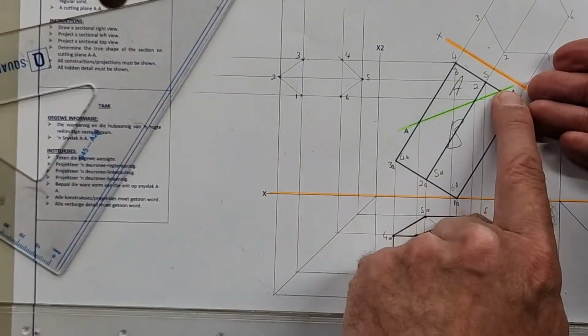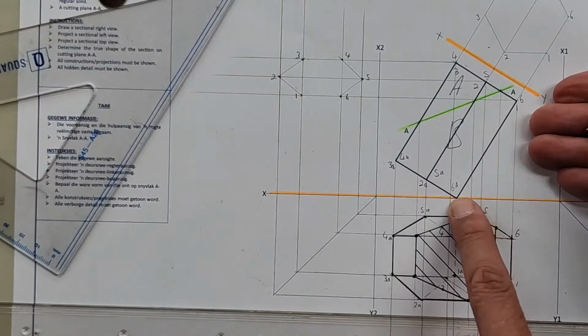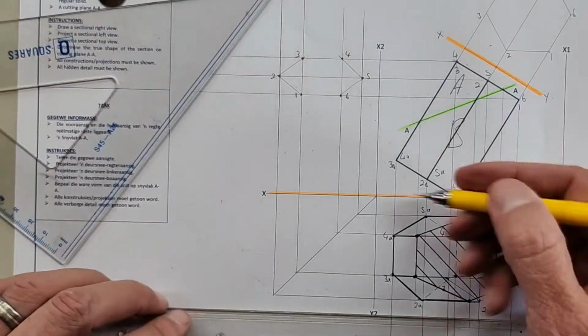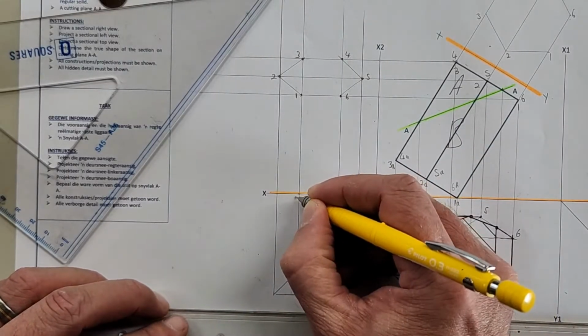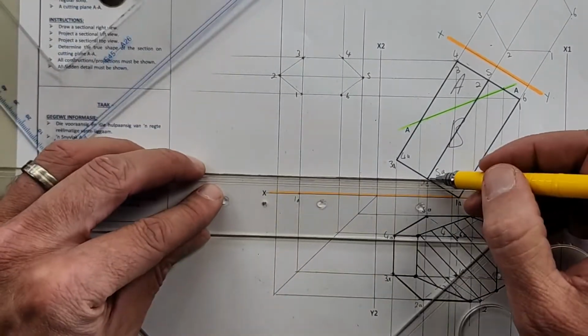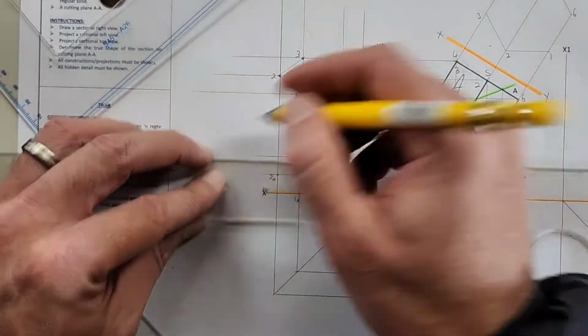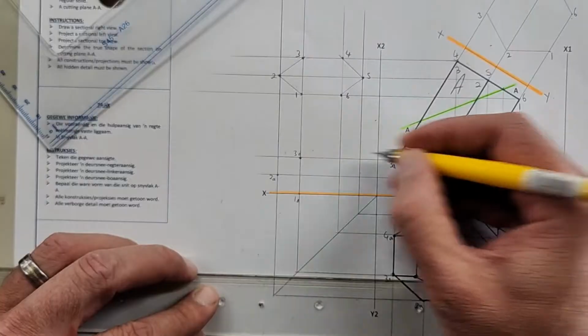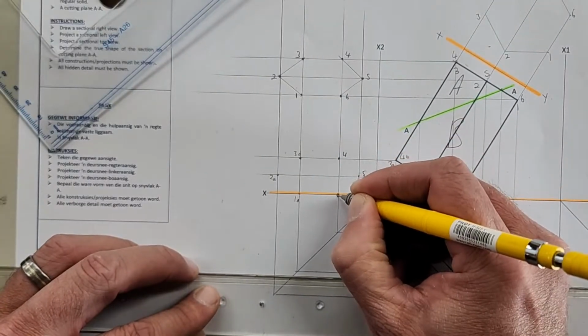I've just drawn it, okay? Will I see a line running from 1 to 1? Yes. Okay, so let me get the 1. There's the 1. There's 1A. Do it quickly. 2A is here. 3A. There's 4A. 5A. Sorry, there's 6A.